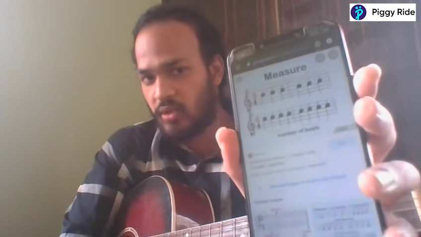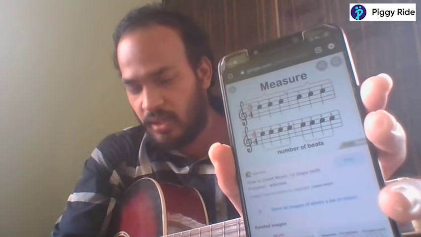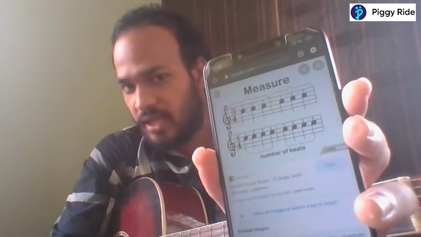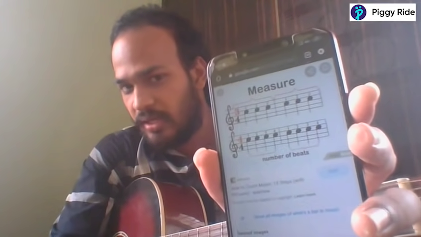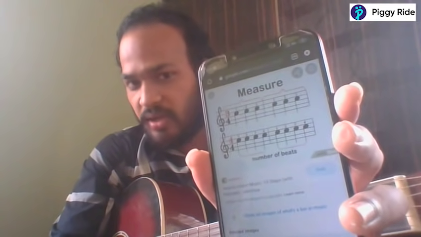I already told you, a bar contains a specific number of beats. So notes are beats. Can you guess how many bars it contains? Yes, you're right, it's 2. How is it 2? I already told you before. It repeats after itself.